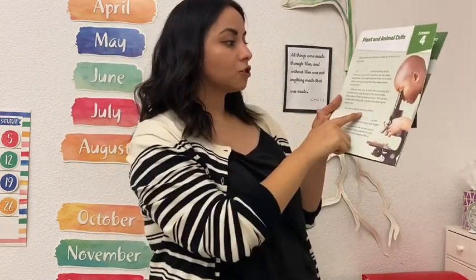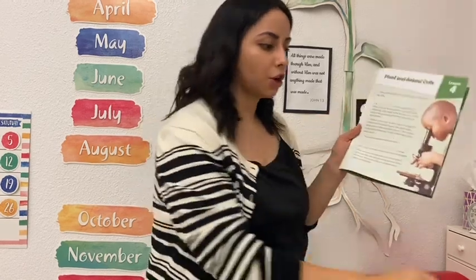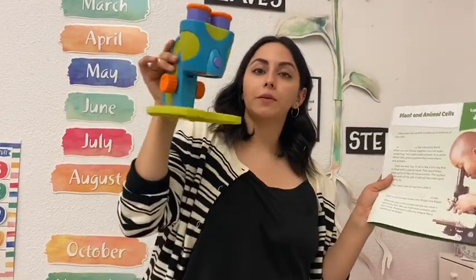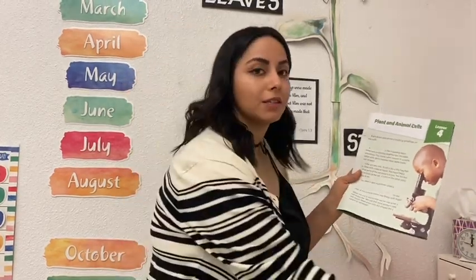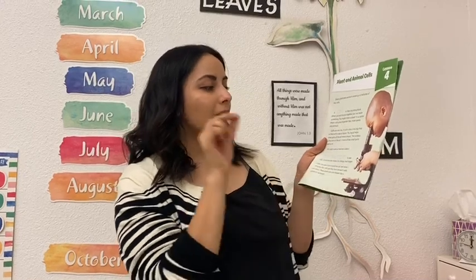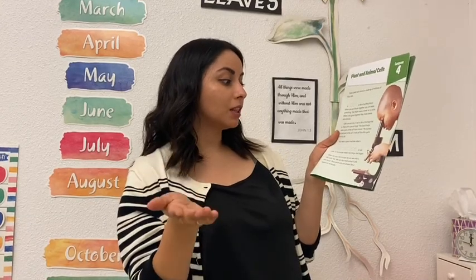You need a special machine called a microscope. Remember our microscope from school? Now this one's a toy one, but we have a real one in Mr. Plumley's class, and it's really big and cool and heavy. All right, so this is a toy one, but you can use a microscope to see what? The cells. A microscope makes tiny things look bigger. When you use a microscope, we can see what a cell looks like.